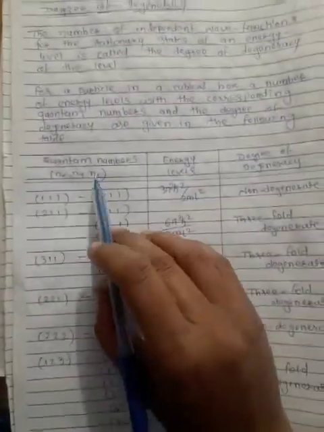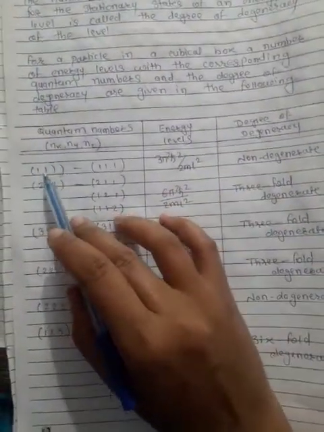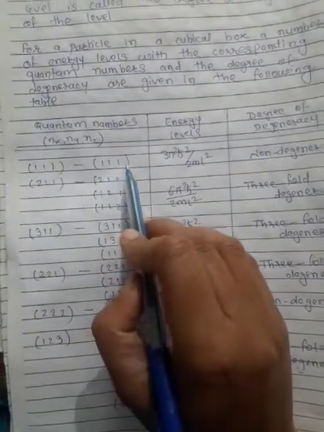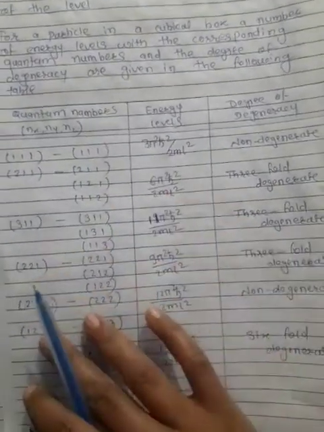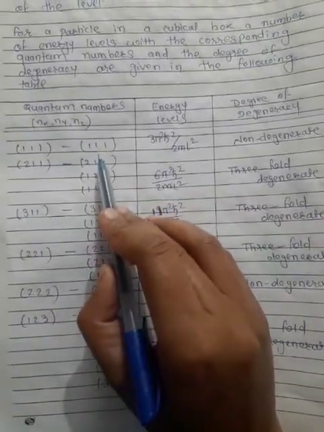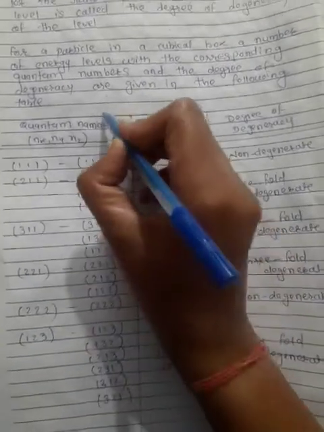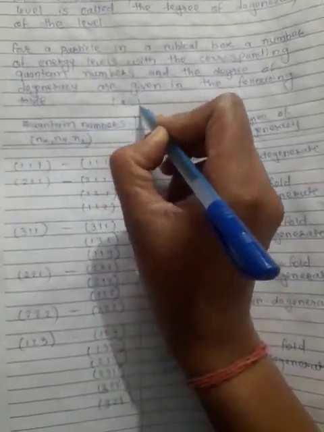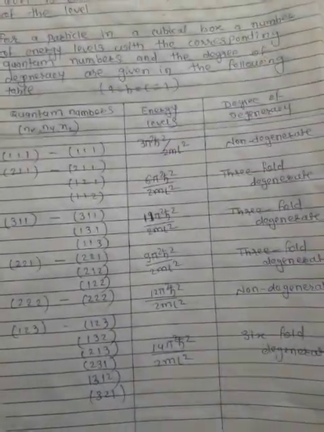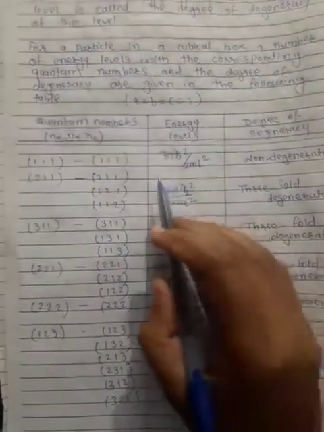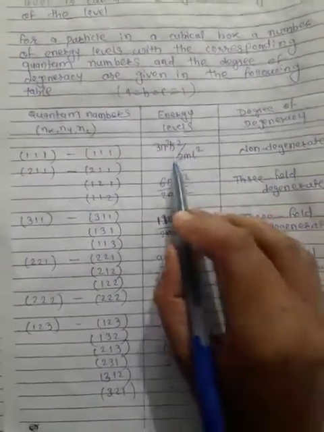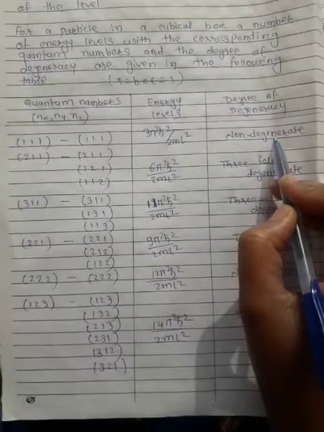Here we consider the quantum numbers 111. We know that this is the only one possibility, 111, and then we calculate the energy, meaning we substitute the values of nx, ny and nz equal to 1, and since it is a cubical box, a equal to b equal to c equal to l. Then substituting in the energy function, we get the energy 3π²ħ²/2ml². It means that it is a non-degenerate state.